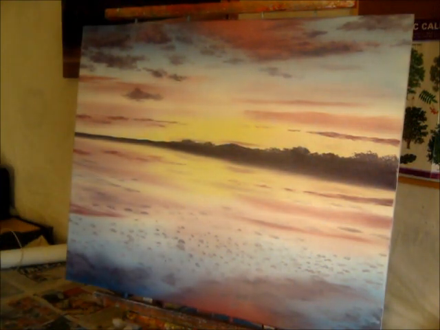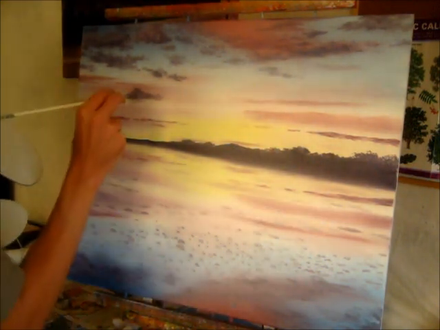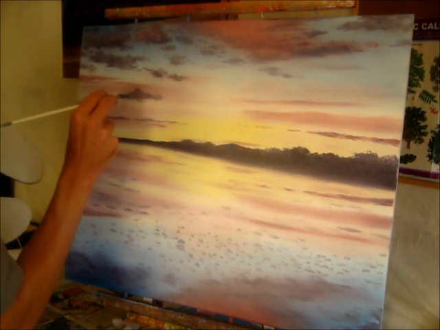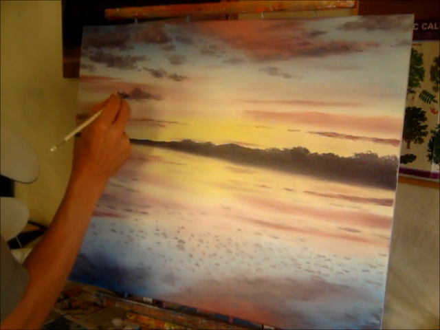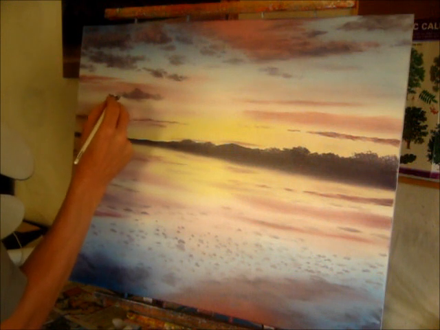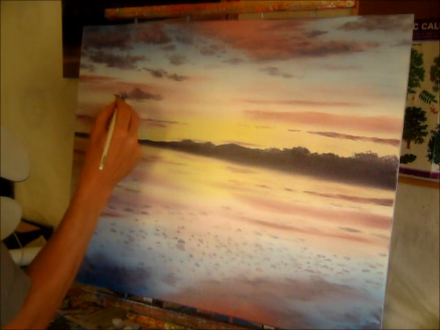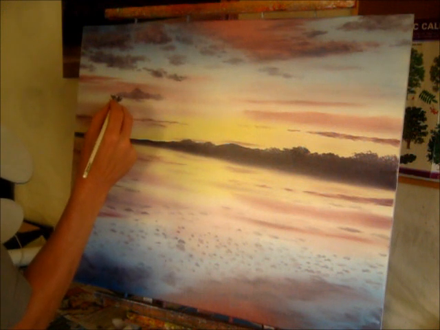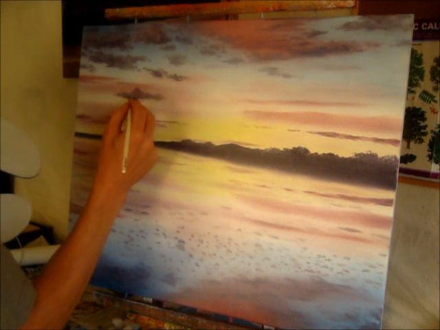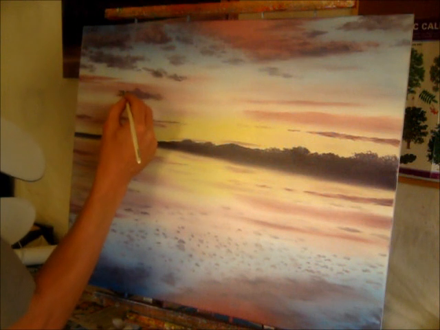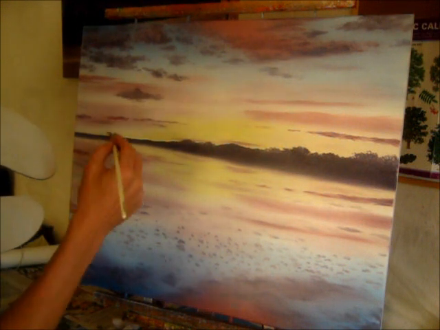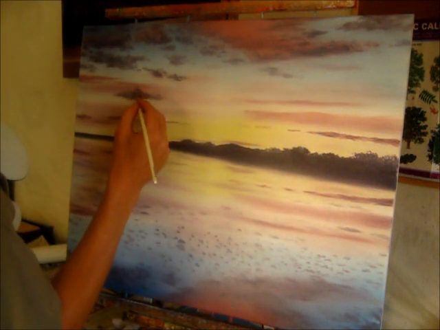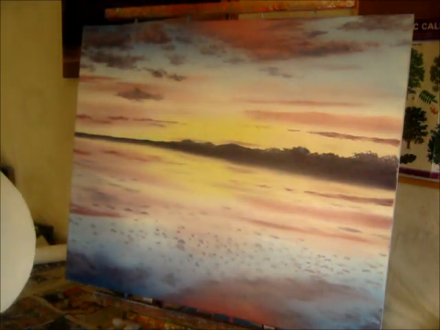Now just step back. Now in that cloud I just want to bring it a bit further on. Again, it's mixing now with the white, the liquid white that I've got on there. Nice contrast there.